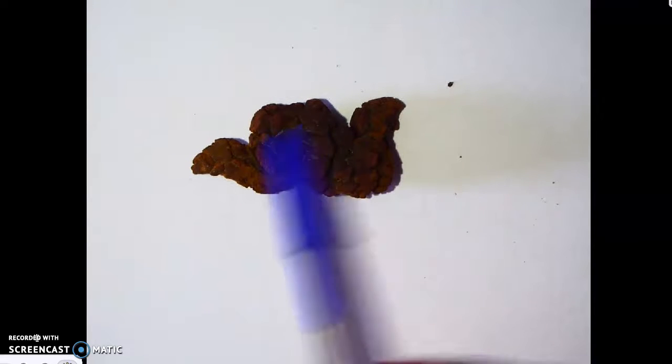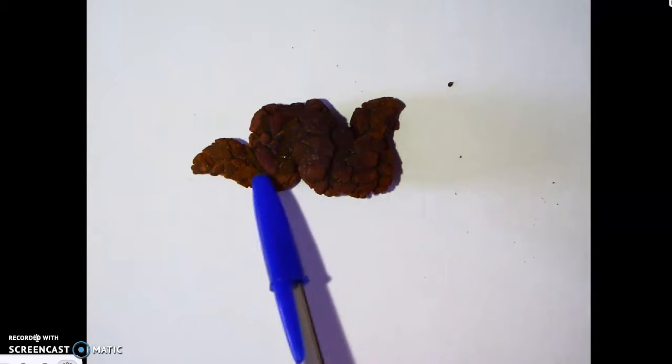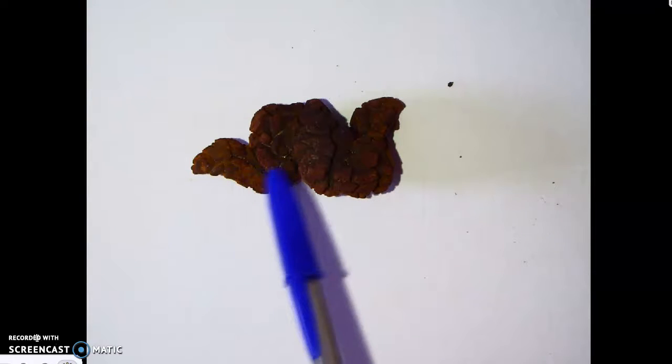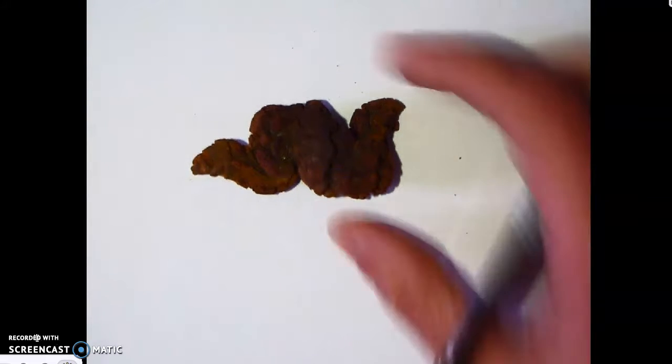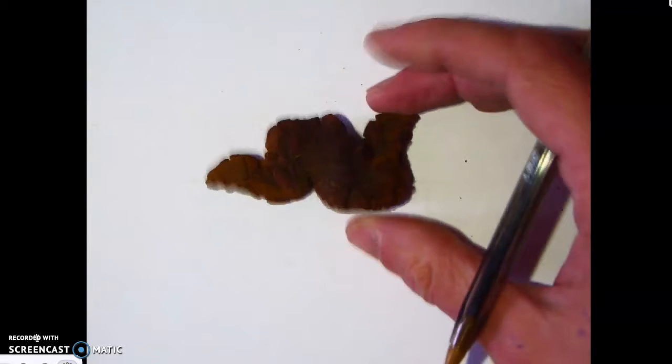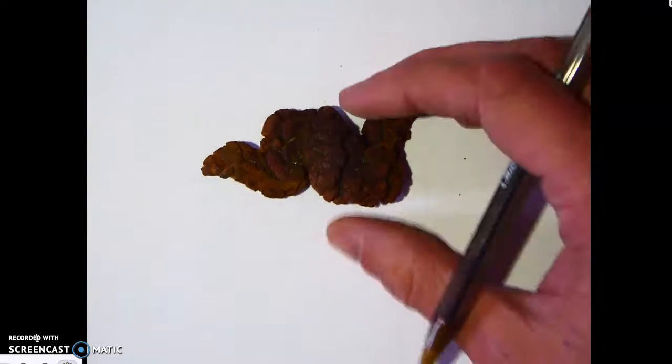By analyzing what's inside of this, we could figure out what the diet was like of the creature. So we could figure out what the animal might have eaten from looking at coprolite or fossilized poo. Kind of strange.